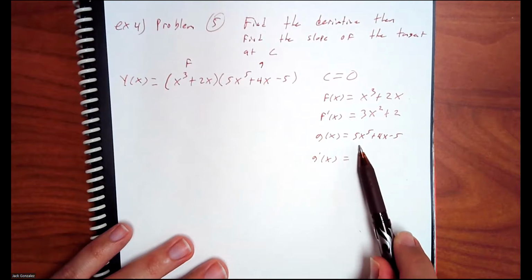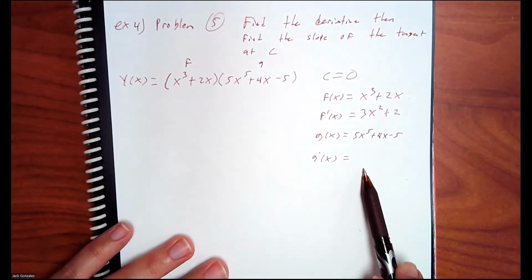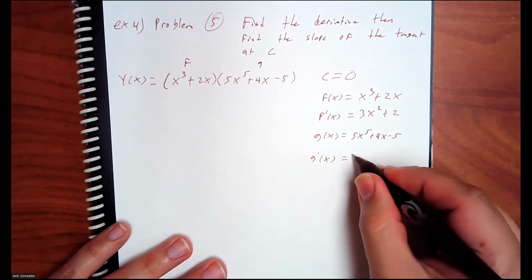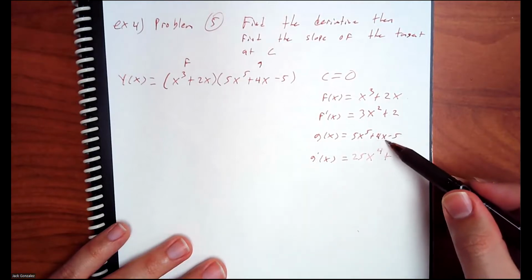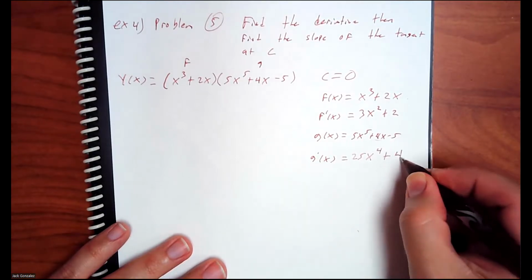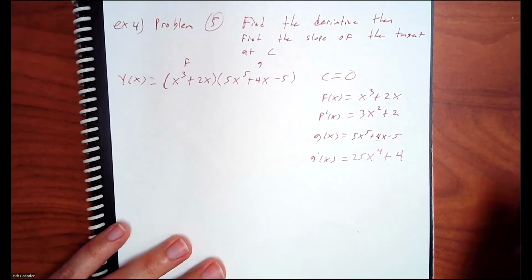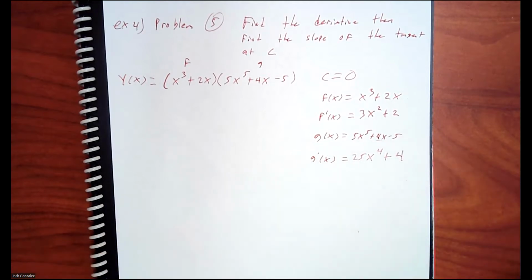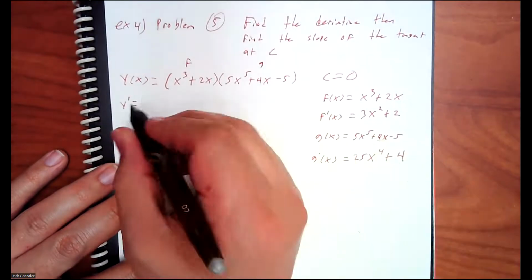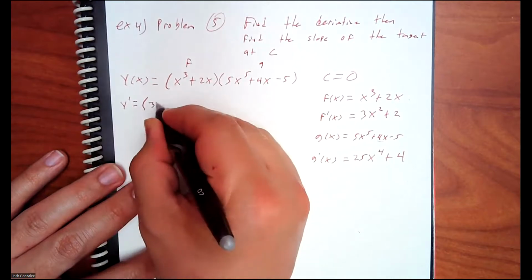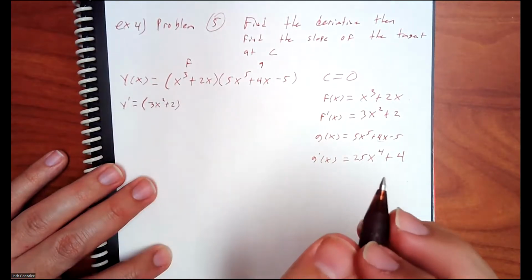So what is this first term going to be here? 25, plus derivative of 4x, right? And then this is 0. So dy dx or y prime will be derivative of the first times the second.